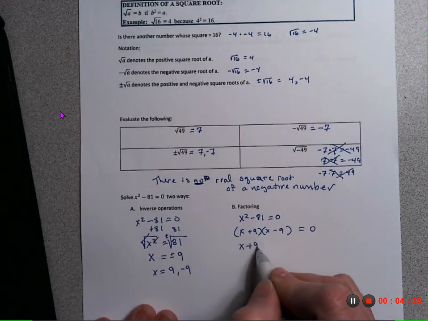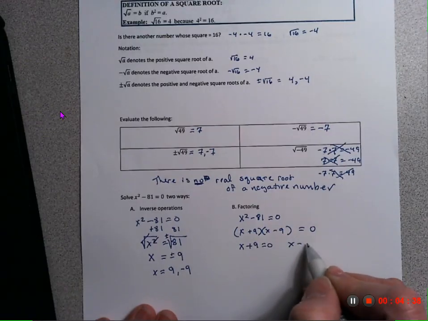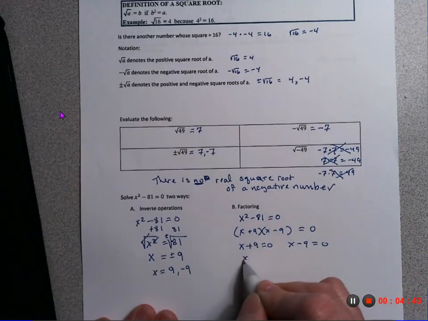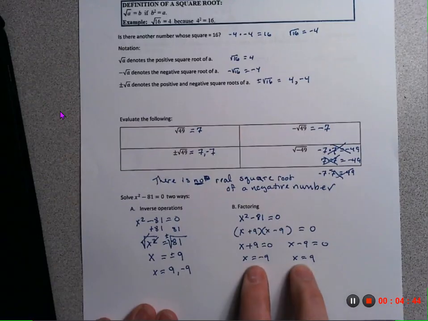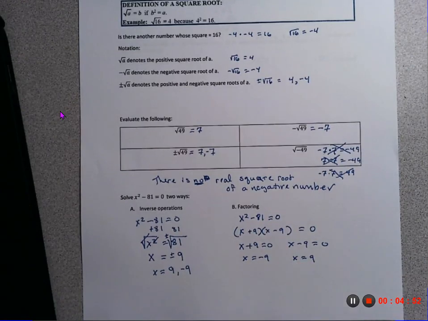And then the zero product property says since they are equal to 0, then one of these must equal 0. So this gives me x equals negative 9, and this gives me x equals 9. So we got the same answers doing it two different ways. It's nice to have more than one method, because sometimes one method works and the other doesn't, and sometimes one of them's easier.